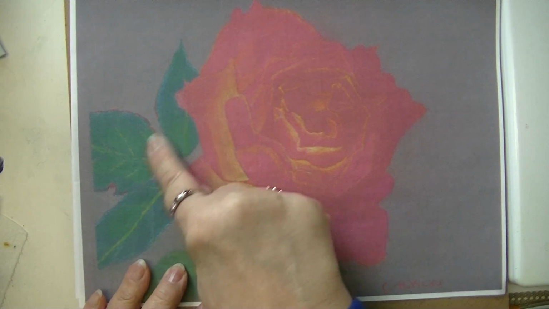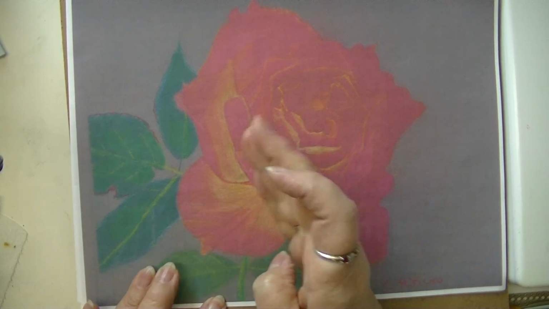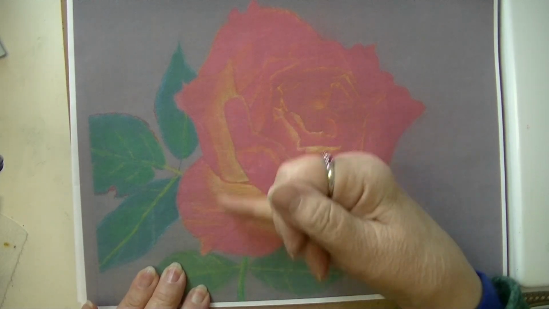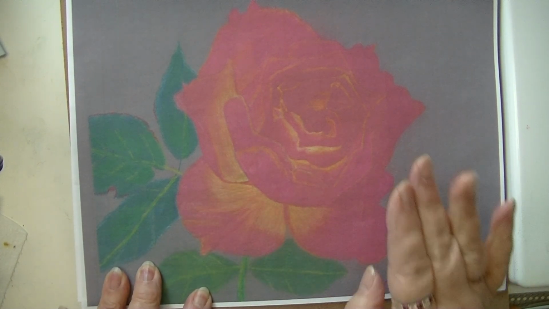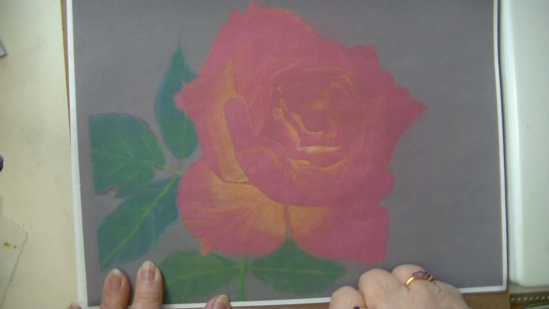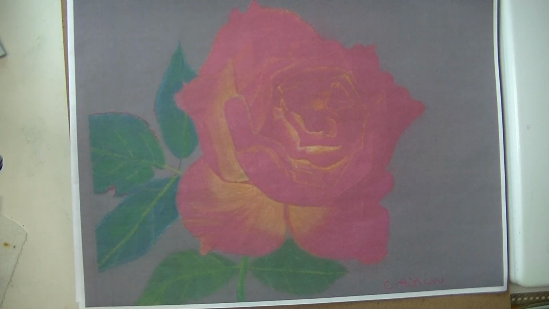So I've chosen this area. So I have the most light value, the most detail, the most texture. I have dark leaves behind it. So you've got a lot of different things going on right in this area. So that's my center of interest on this one.